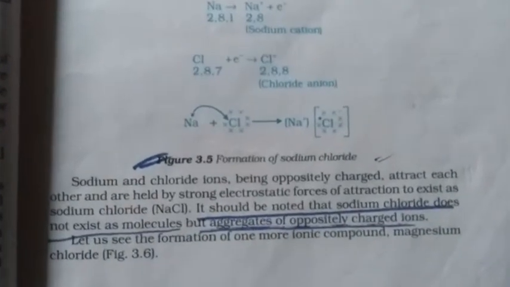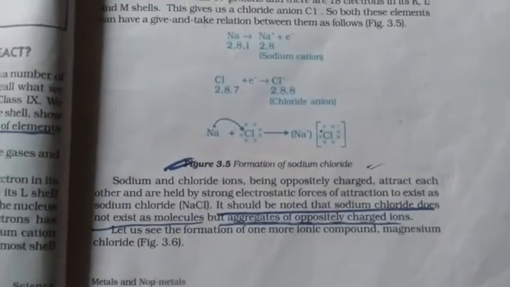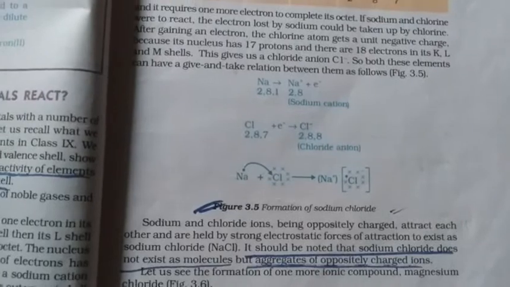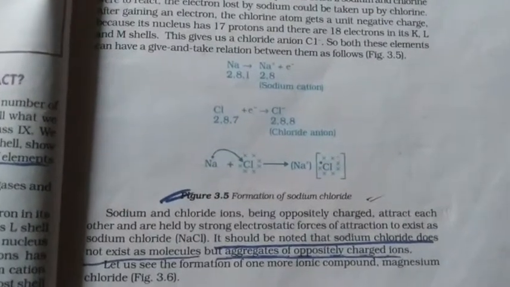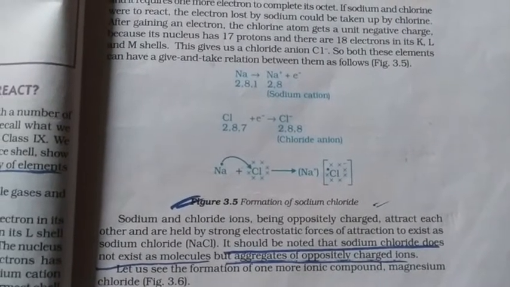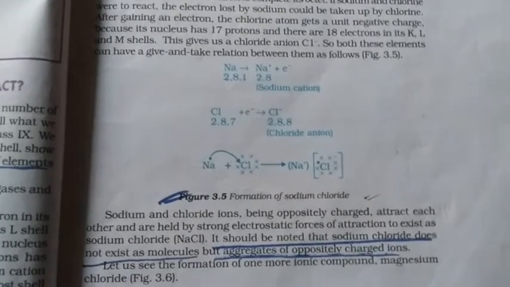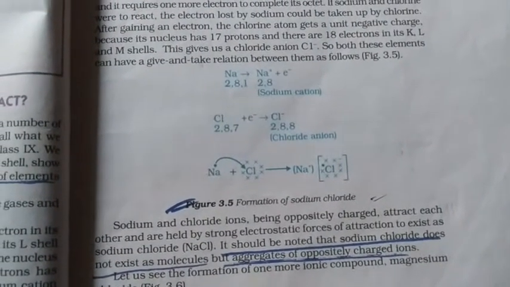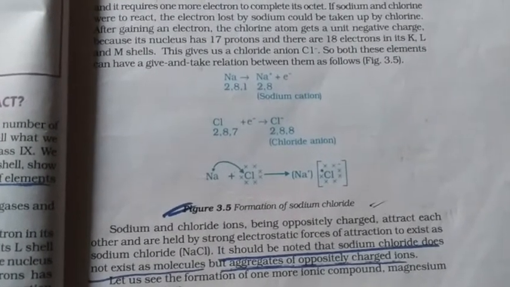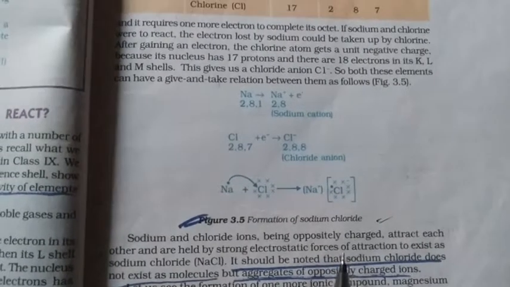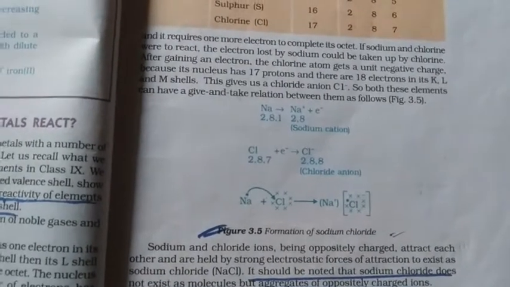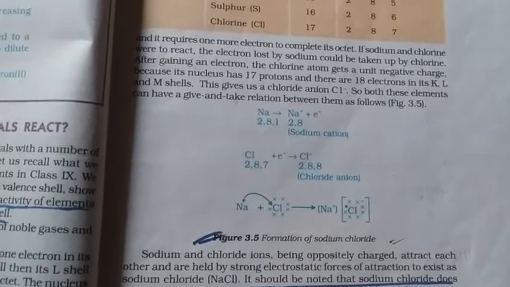Now it is to be noted that this sodium chloride doesn't exist as molecules, but it is termed an aggregation of oppositely charged ions. That means this sodium chloride exists due to the strong electrostatic attraction between the positively charged sodium ion and the negatively charged chloride ion. So due to this strong attraction between these two, cation and anion, it exists as an aggregation of oppositely charged ions.